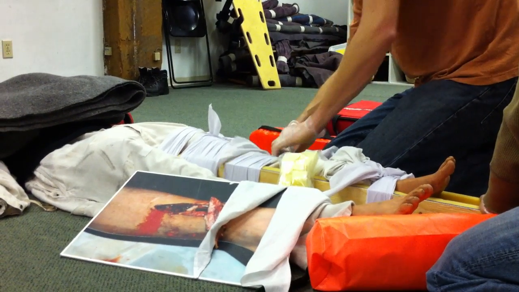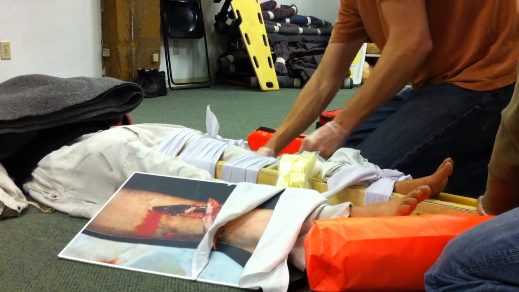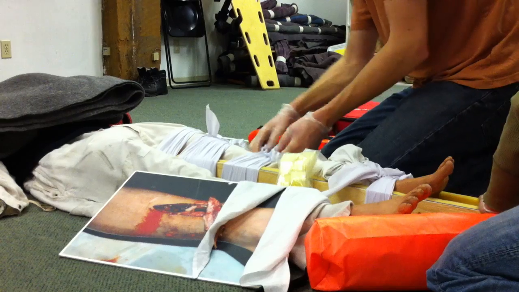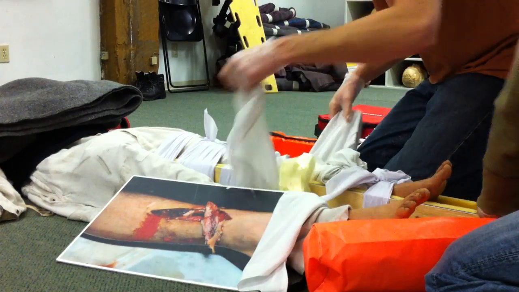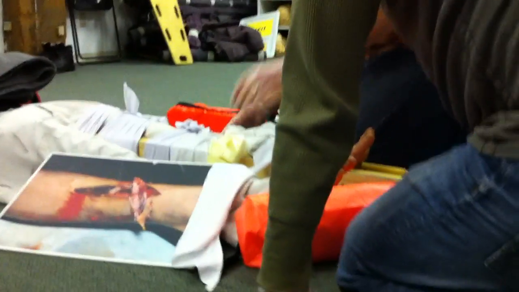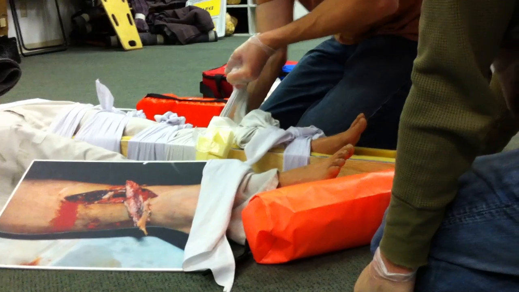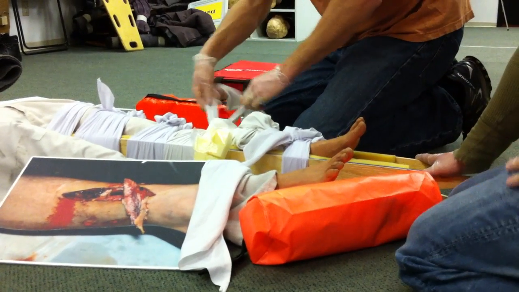Is it tough to do when somebody's screaming at you, Dave? Yeah, it's brutal. And like I say, you're being super, super careful with all of this, super gentle with your ties. You've got helpers holding everything, and yet you want to crank those nice and secure.